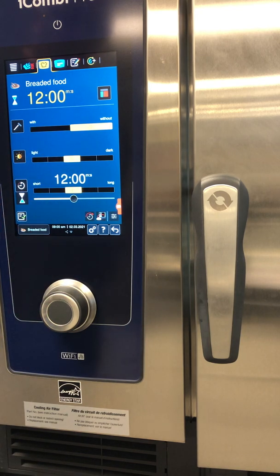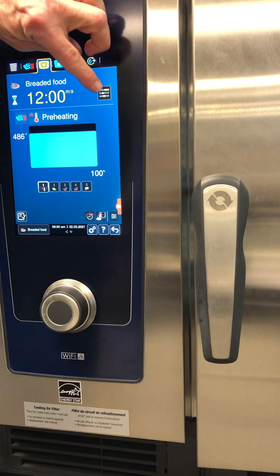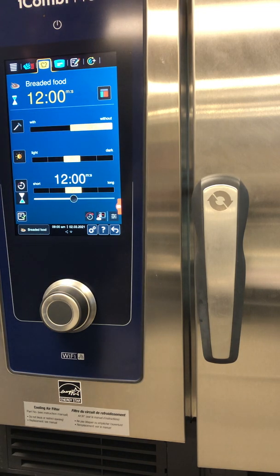Rational has these little chef hats in there. That is their optimum time and temperature that they've cooked these at, and they think they're the optimum time and temperature that they've selected. However, you can go darker, or you can go lighter if you want, but that's where I would start it. And then this asks for it to be at 12 minutes.